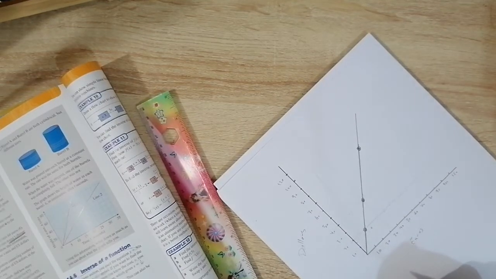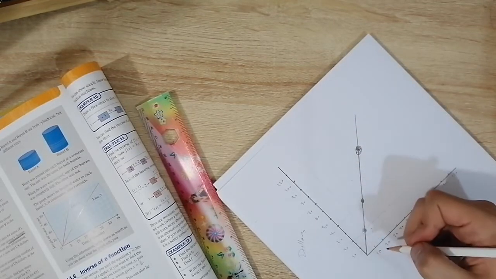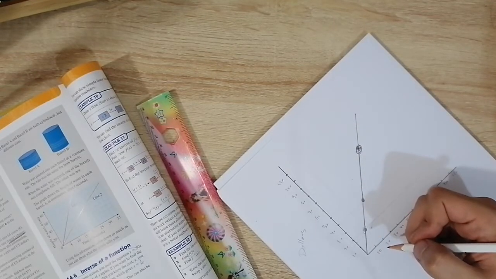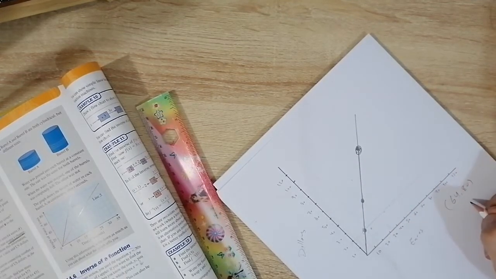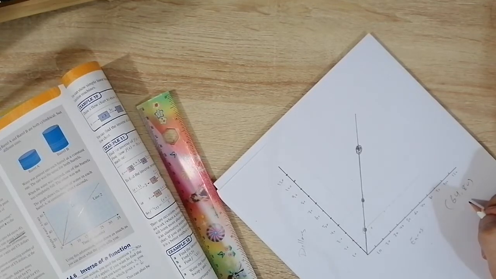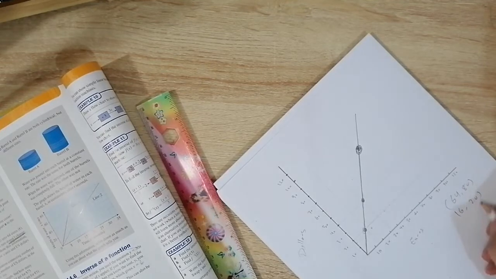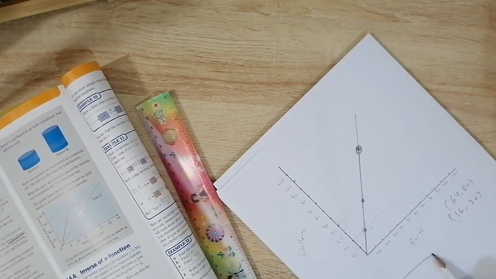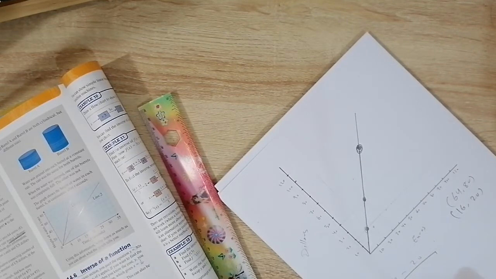The first point is, as we said, the highest, minus this one. It will be this is the first point, 64 80, and the second point will be 16 20. So it will be 80 minus 20 over 64 minus 16.